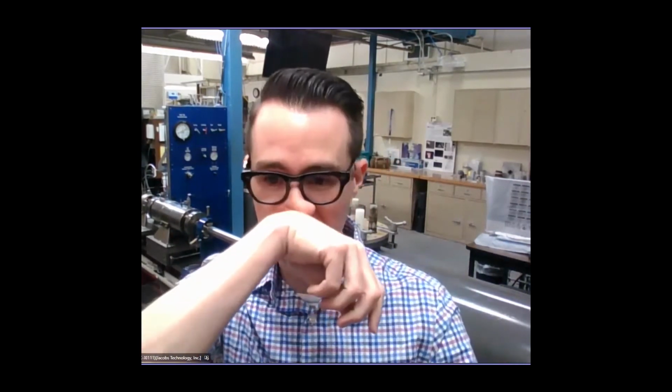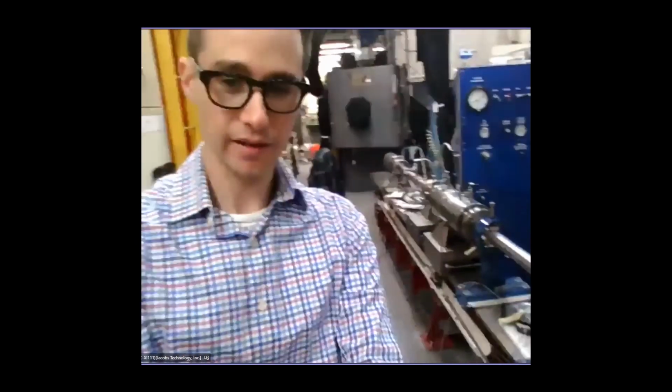So I think I need to move on for time purposes. But that is our light gas gun. So this allows us to get up to the highest speeds that we can in the impact lab, about 6.5 kilometers a second, and we can do a single shock experiment.